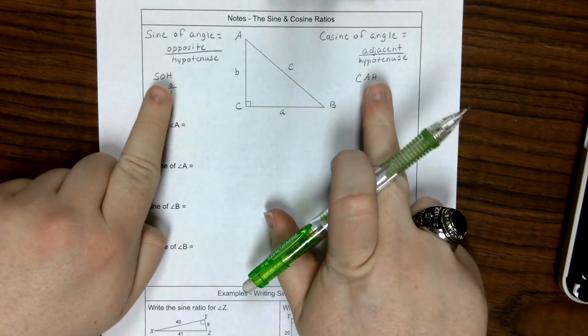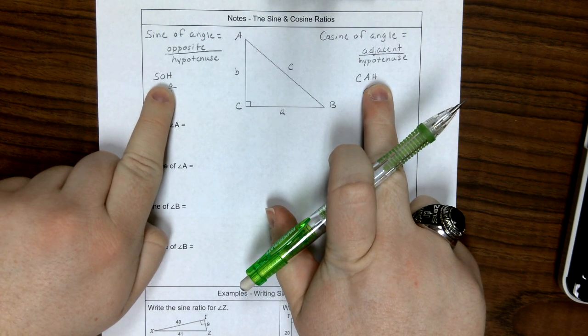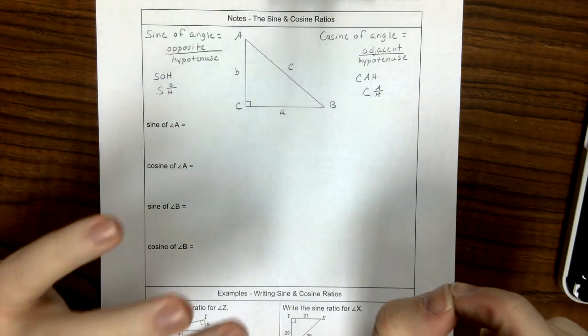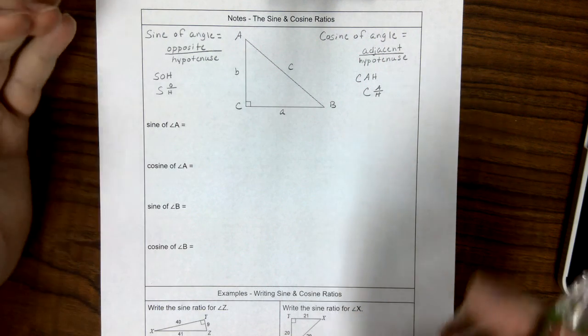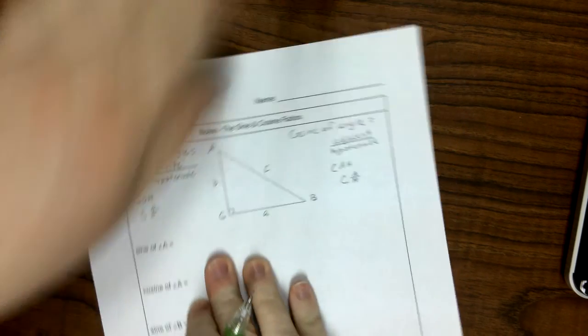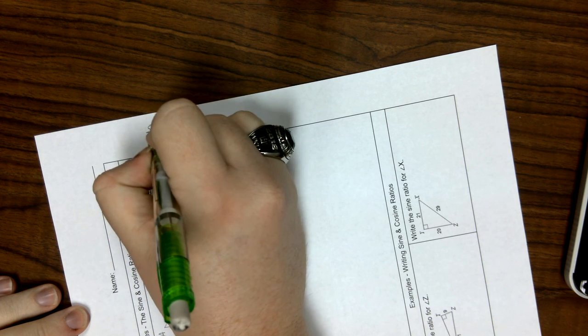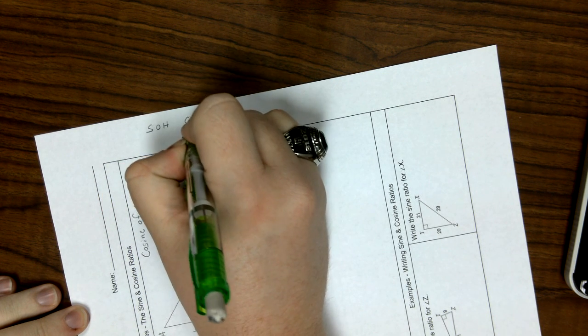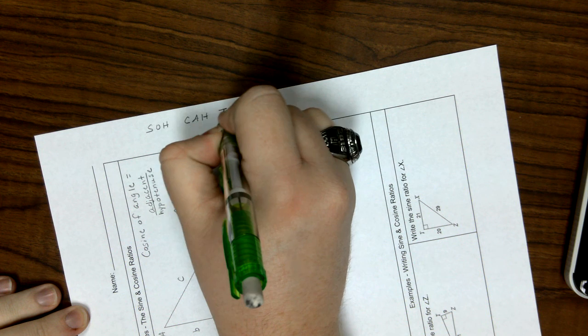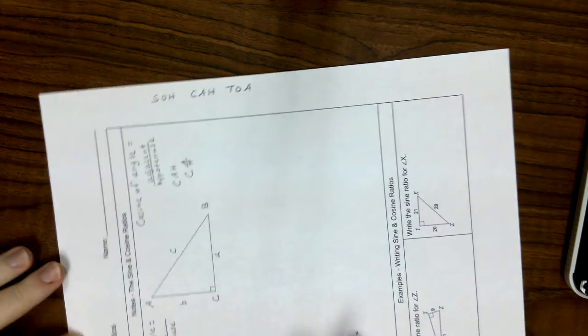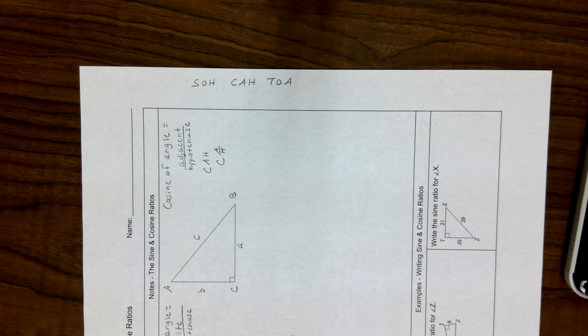And I say this specifically because usually in a class you're taught all three at once. You're taught sine, cosine, and tangent. So off to the side here, I'm going to add this so you can see it. To remember it, we'll use this phrase, SOHCAHTOA.